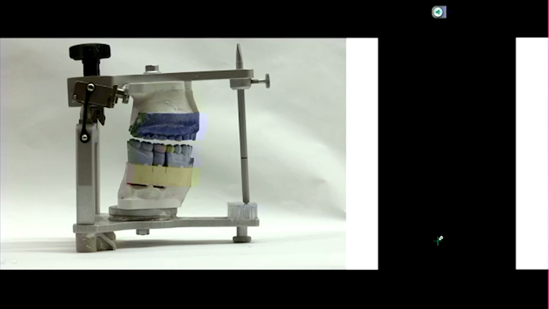Remember, it doesn't matter what the length of that arc is, because we always start in the same spot. It's in your lateral motions that you need to be really careful in checking before you cement the crown.